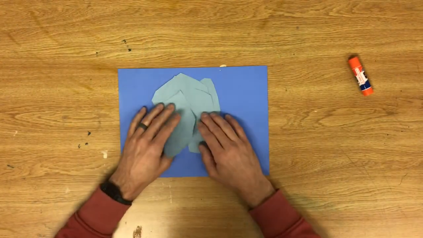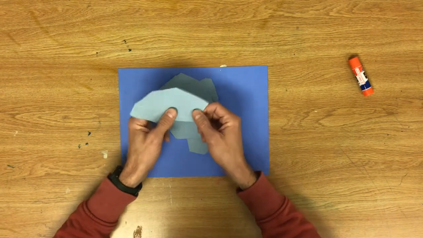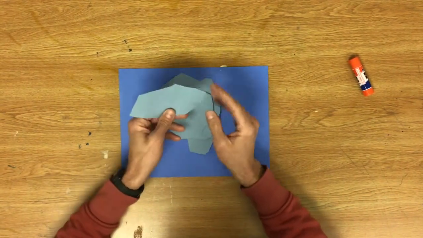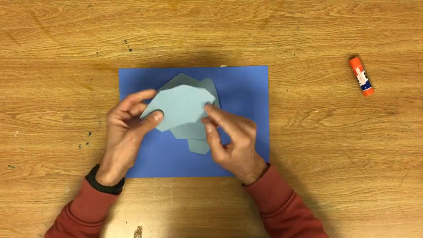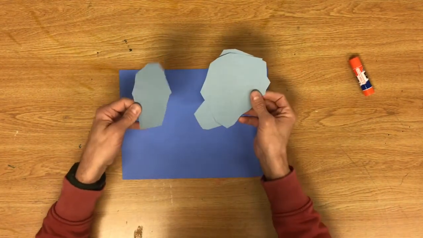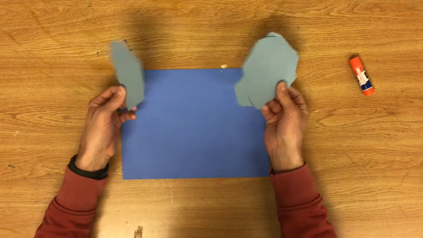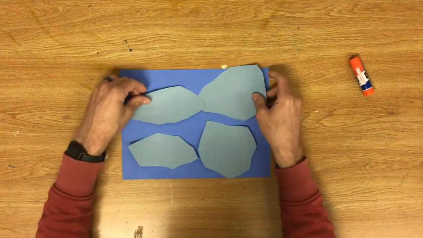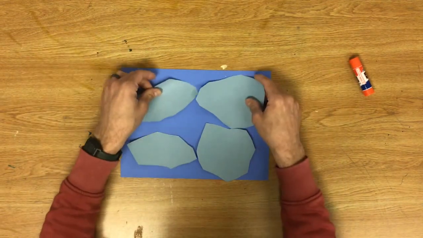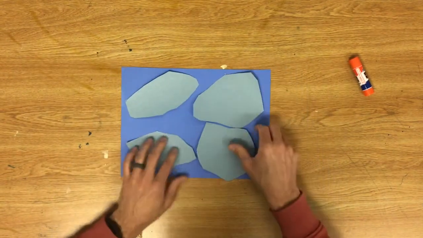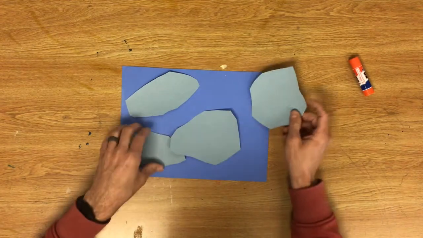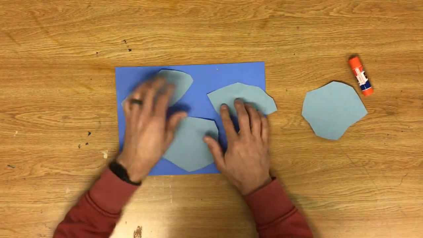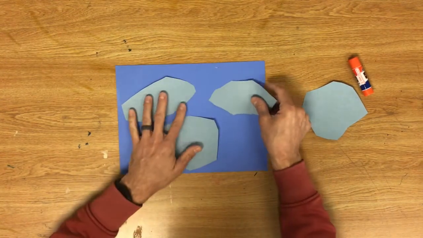Alright, so now that I have my free-form shapes cut out, and remember I'm not using a lot of curves, I'm kind of using angles because the ice is kind of breaking in the shape of an angle a lot of times. I've got all these. I don't necessarily need to use them all. I'm going to kind of place them around my paper. They can overlap, they can touch, they don't have to. You can kind of put them all in here or move them around. You don't have to use them all if you want. You can have them go off to the edge, and we can trim that later if you want to do that.